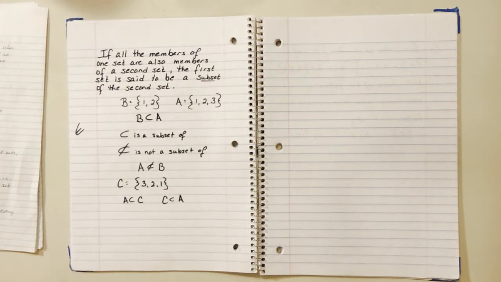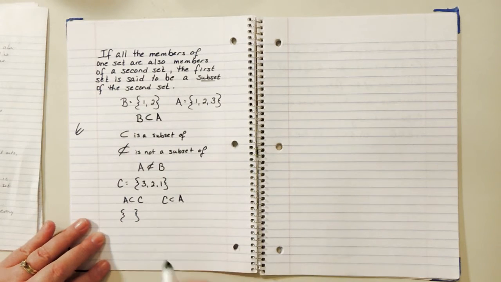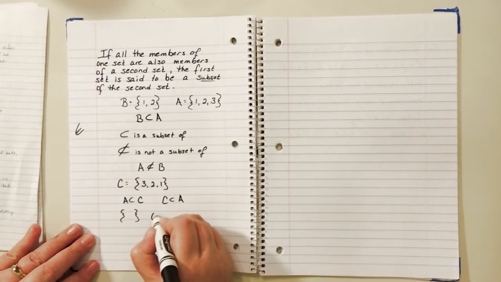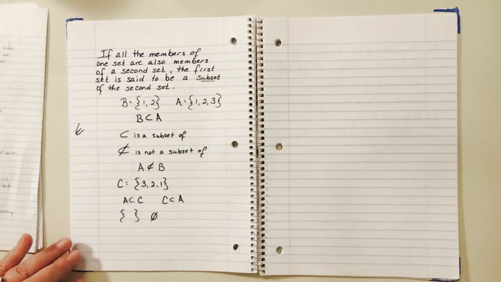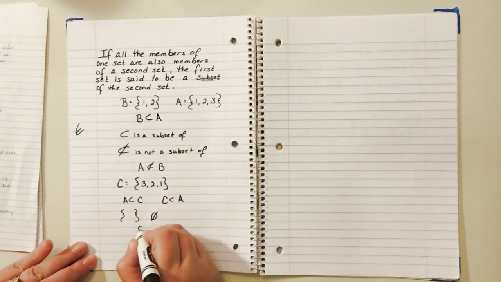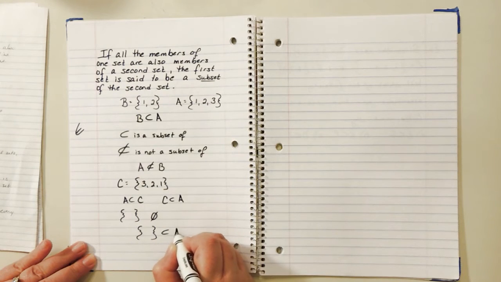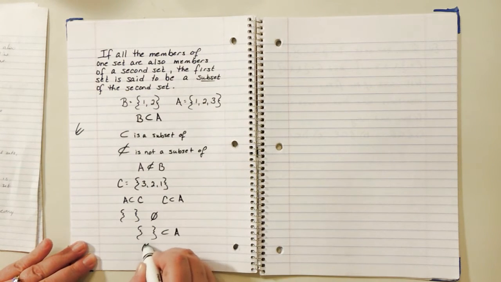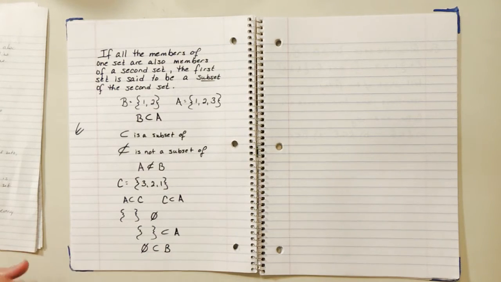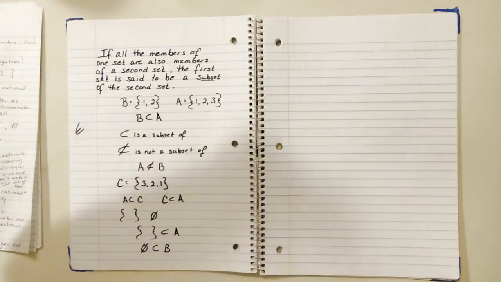A set that has no numbers is called an empty set, and you can write that as either just braces with nothing in the middle, or this symbol, which means empty set or null set. Null sets or empty sets are considered subsets of every set. So an empty set would be a subset of A, or a null set is a subset of B, or whatever. So these mean empty set.